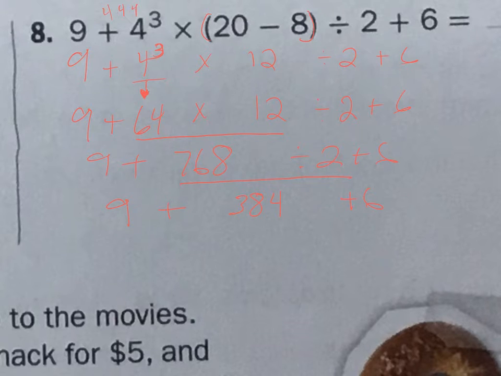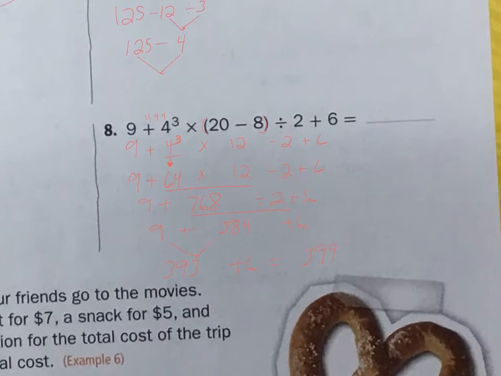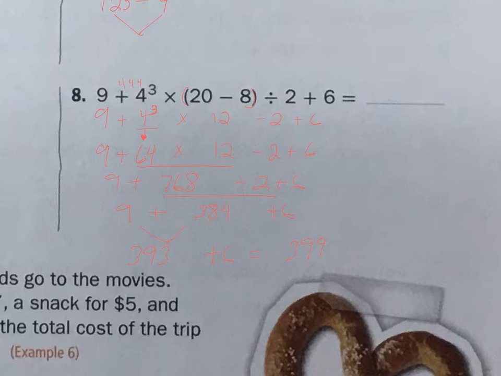Now adding and subtracting. Well, it's all adding, so I'm just going to go right in order. 9 plus 384 is going to get me 393, plus 6 is 399. That's a lot of work, but I'm going to get the right answer, and I don't have to repeat it, which is great. Okay?